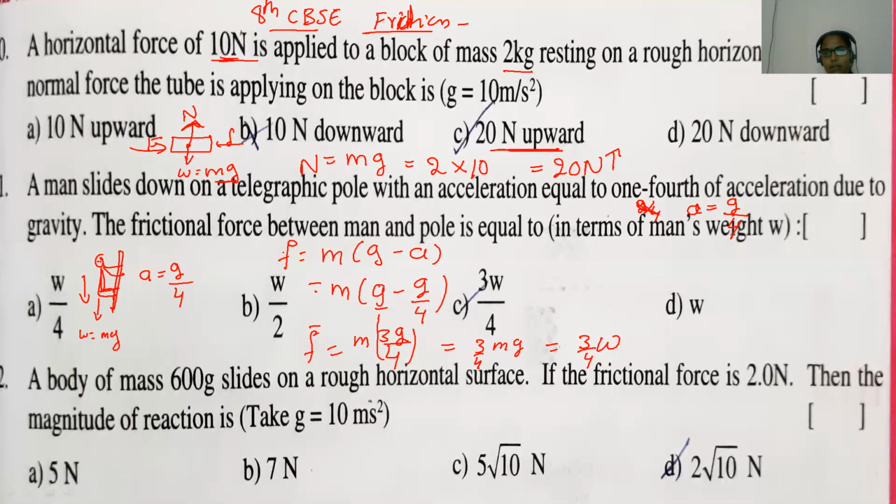Okay. So what you need to remember, the formula for frictional force is given by mass into g minus a when it is coming downwards. If the same person is climbing upward with the same acceleration, that time you have to put g plus a, okay, m into g plus a. So coming downwards, minus a. Same in the case of a lift, what we learned in the problem, same thing.